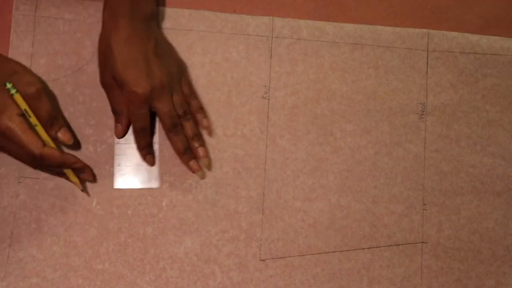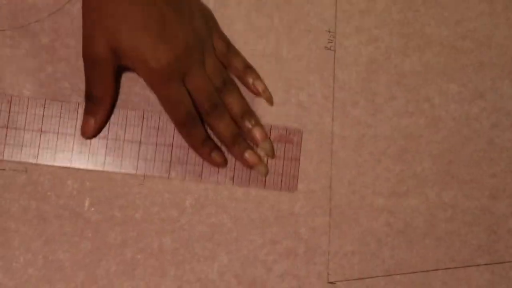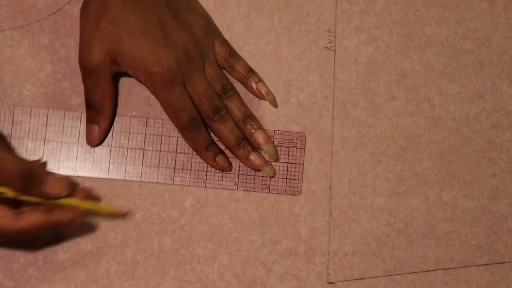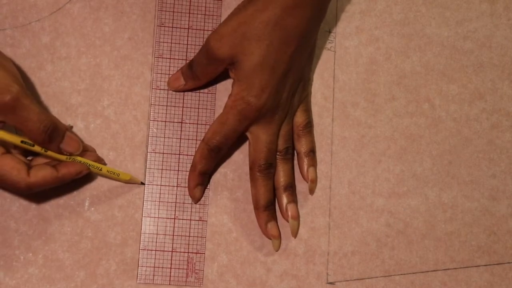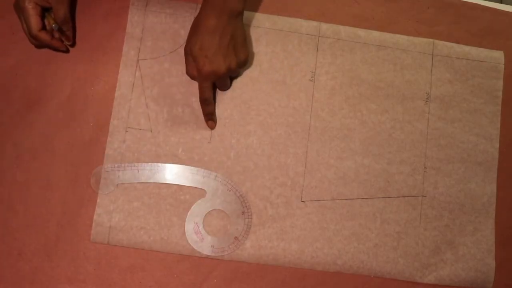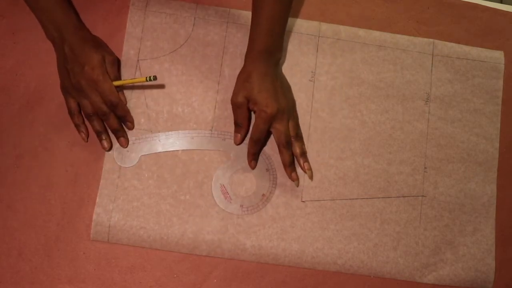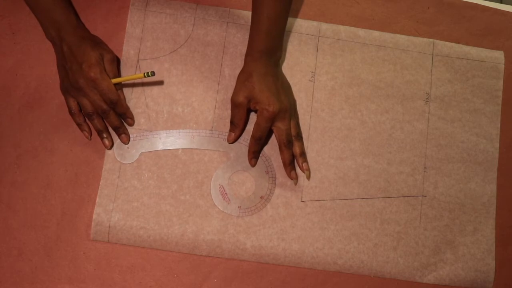Then from that point, come in 3.75 inches in. Then connect all the 3 end points with a curved ruler: your shoulder slope, your across chest point, and your bust point.